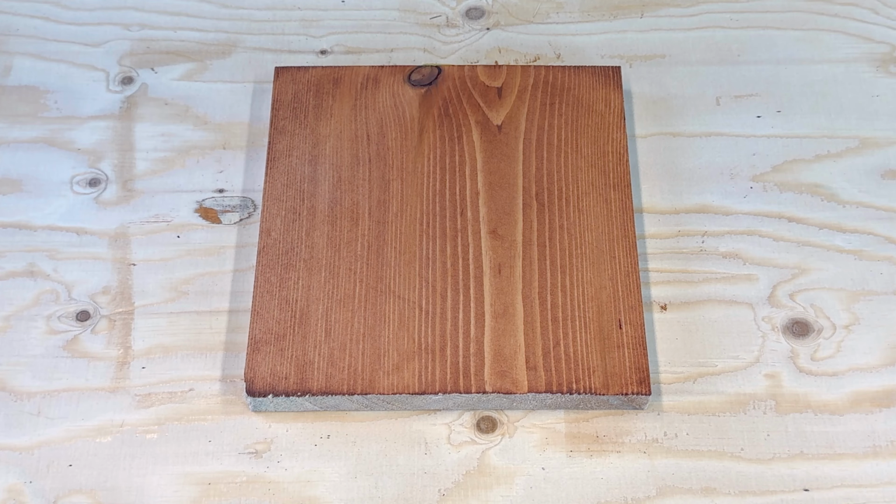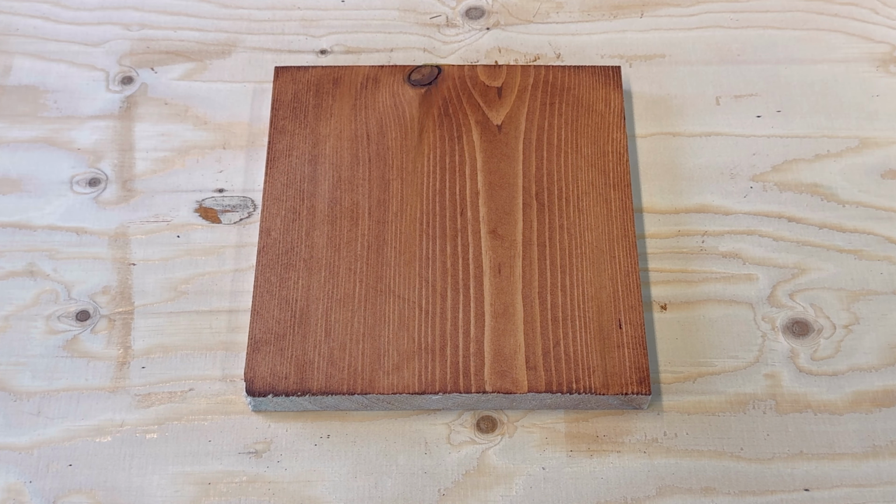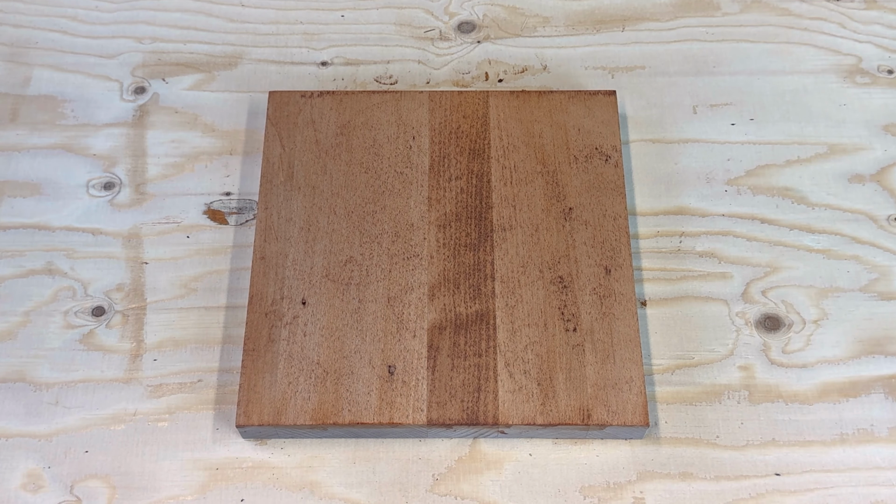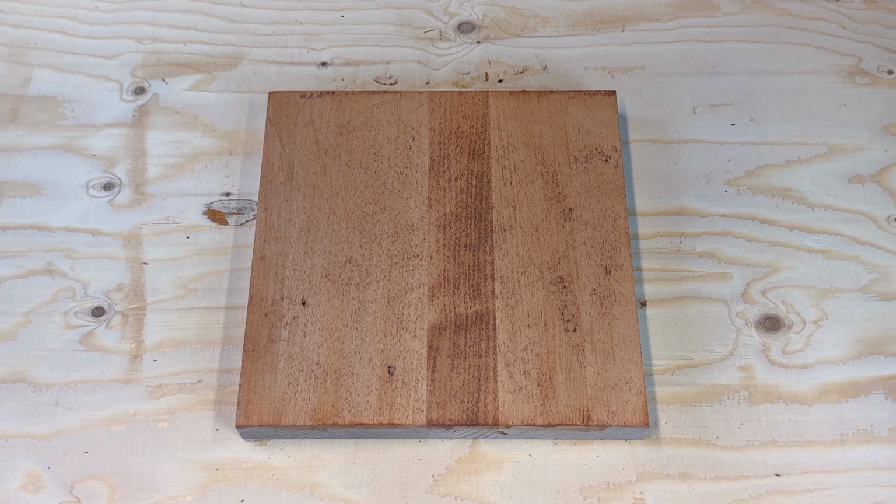Pine is notoriously difficult to stain because it absorbs unevenly across the board. The softer early wood sections take in more stain, while the denser late wood sections take in less, which creates that visible contrast and blotching. Now knots can make this even more unpredictable because they're much denser and often absorb stain very differently from the surrounding wood.